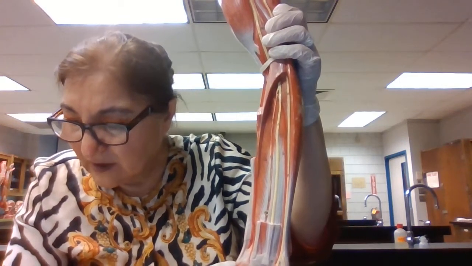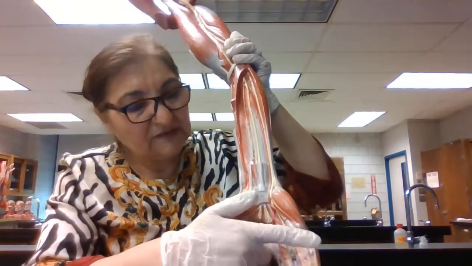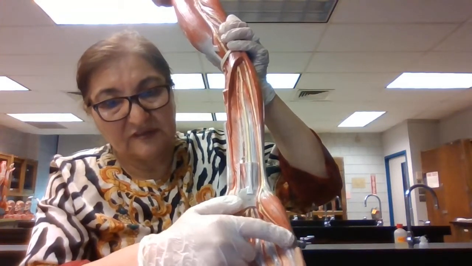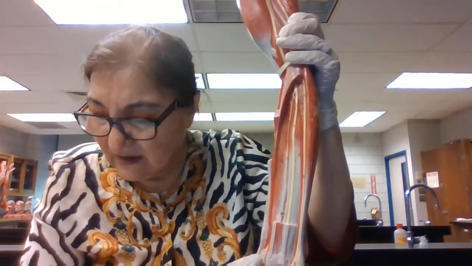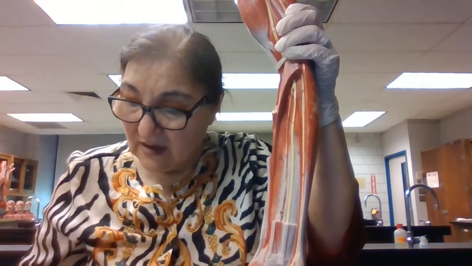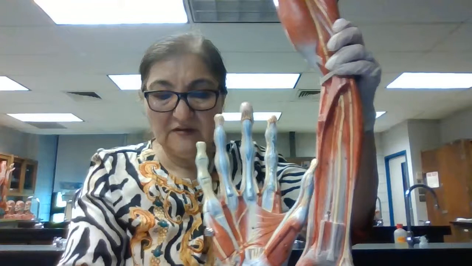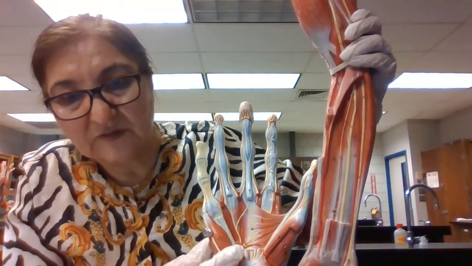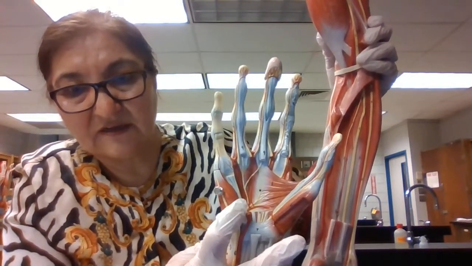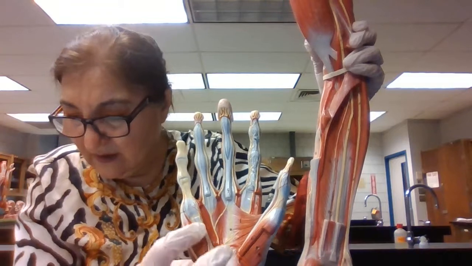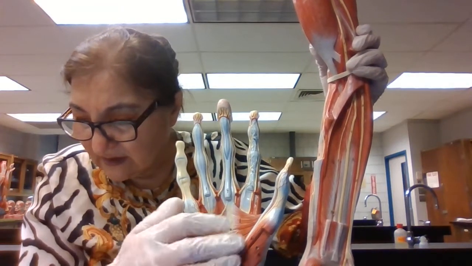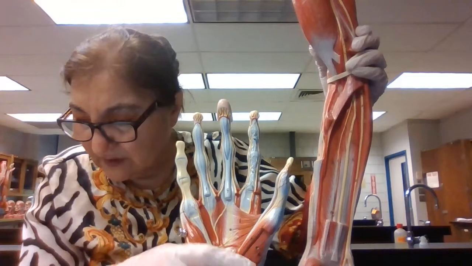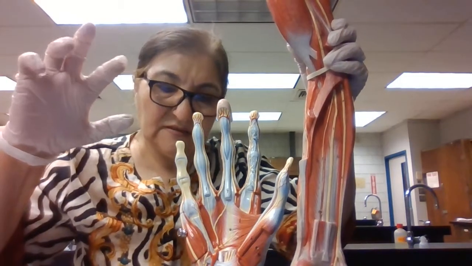The insertion is the proximal phalanx of the little finger, which is here, and the action is going to be flex little finger. That's why it's called flexor digiti minimi. And the nerve is going to be ulnar. In this model, this is the flexor digiti minimi, this muscle I'm touching. In the hand it's the same thing: it comes from the hook and inserts on the proximal phalanx of the little finger, and the action is flex little finger.